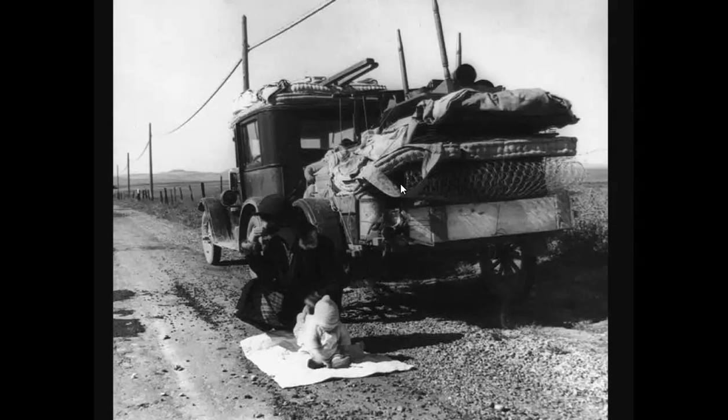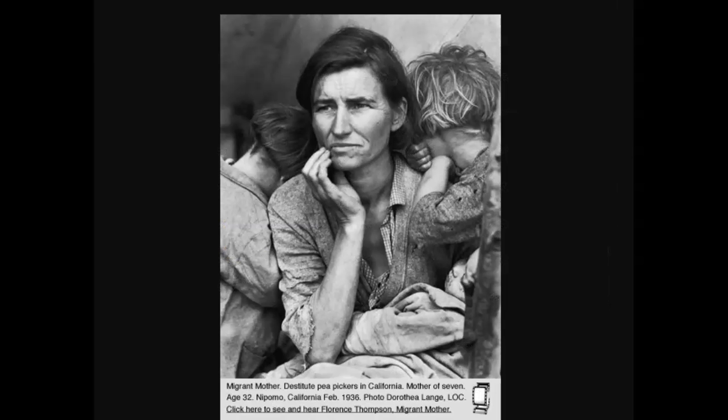One of the most famous pictures in the Great Depression is this one. Dorothea Lange was sent out as a photographer to document what was going on in the country during the Depression. And she found one of these families that had moved to California, hoping to get jobs as day laborers, in this case picking peas from the pea vines. Peas grow on a kind of vine in California. This is Florence Thompson, although her name was not well known until many, many years later.